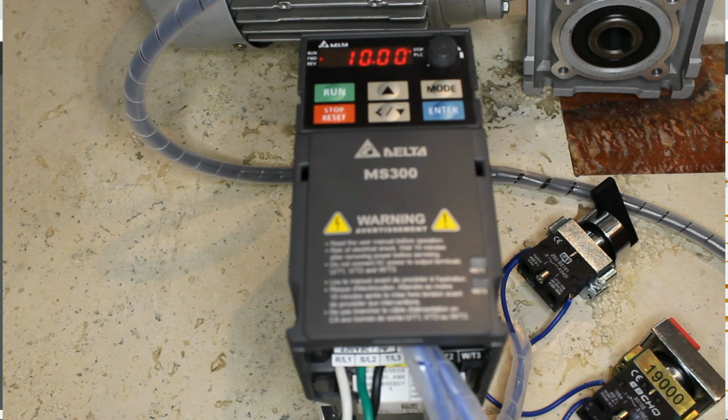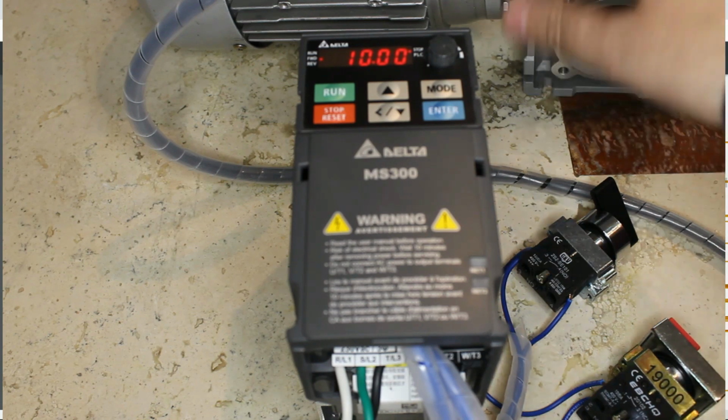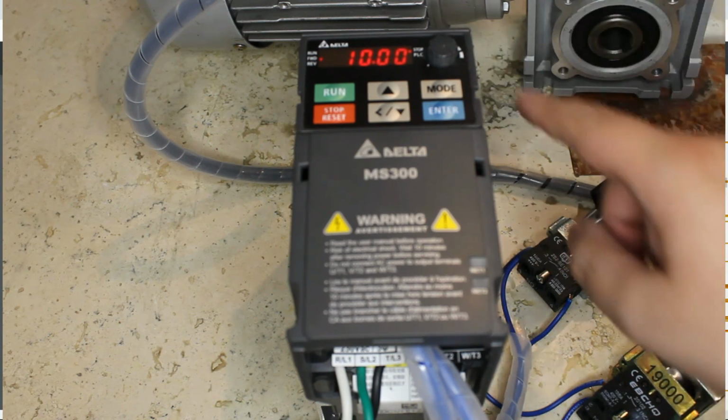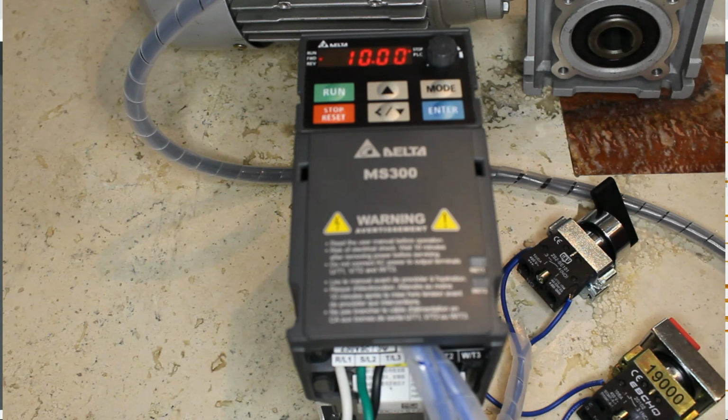Now, what does this mean? This means that it's going to basically stop by inertia. And inertia was quick, really. It basically disabled all the voltage, all the internal voltage for the stator. And that's why the time is quicker.